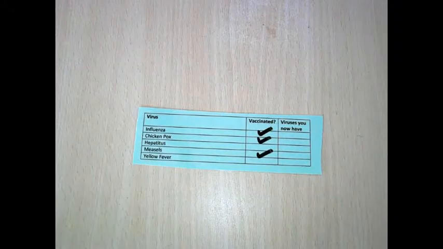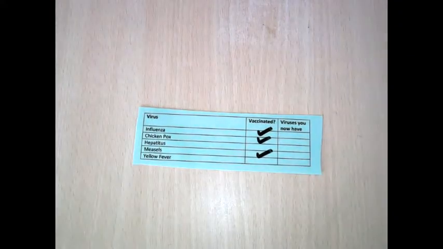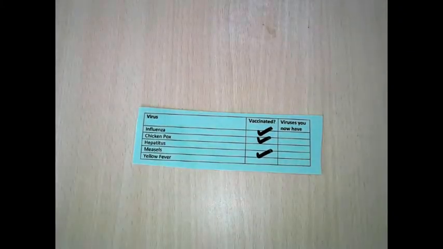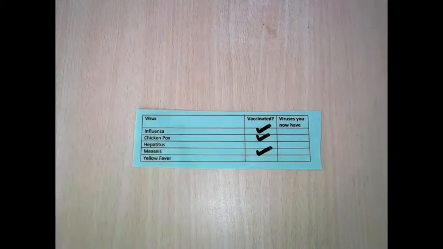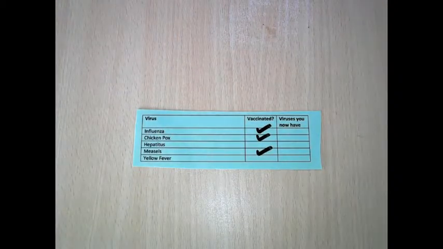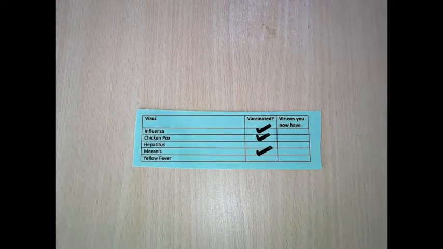Okay, today's activity is on viruses. We're going to be looking at the reproductive characteristics of viruses, and in that they're non-living, they need to attach themselves to a host, but specifically we're going to be looking at how viruses are transmitted. And with this comes the concept of vaccination.